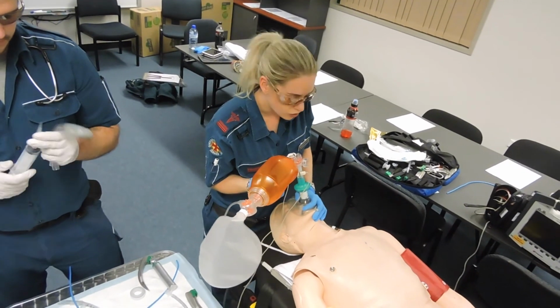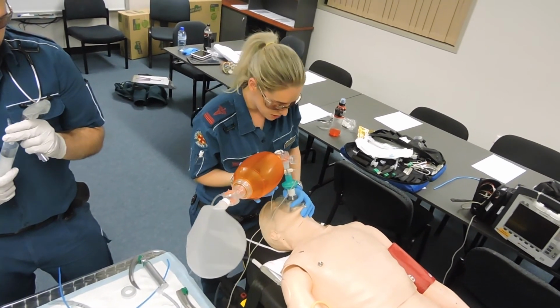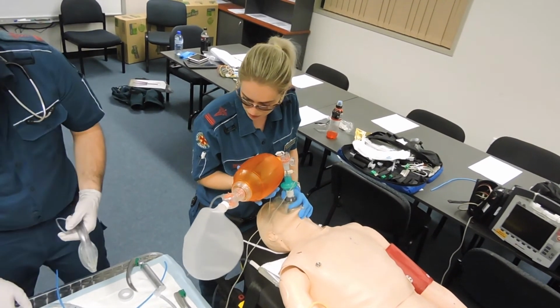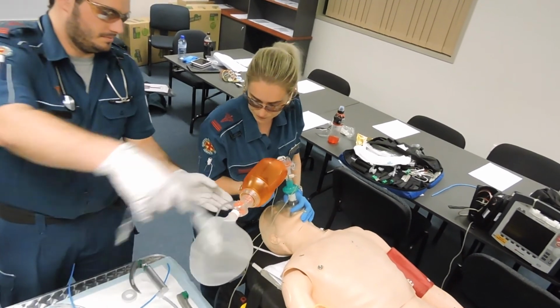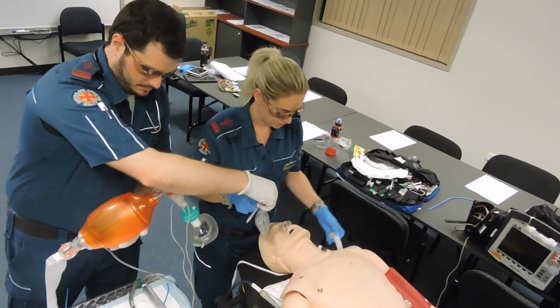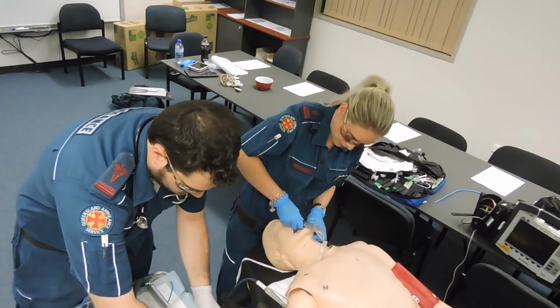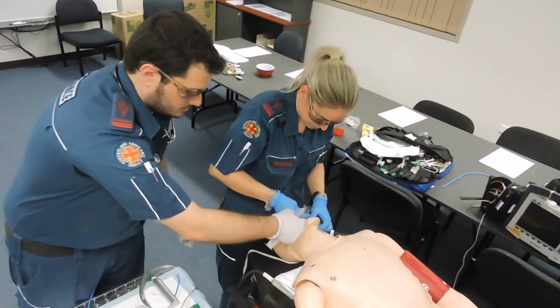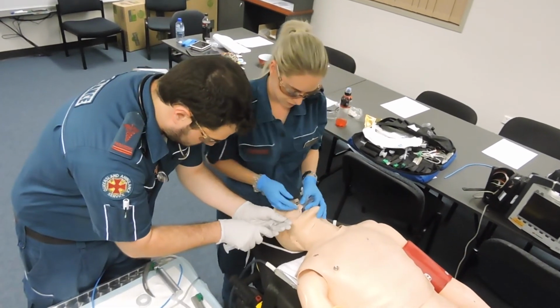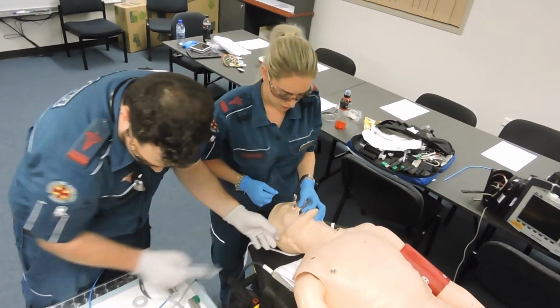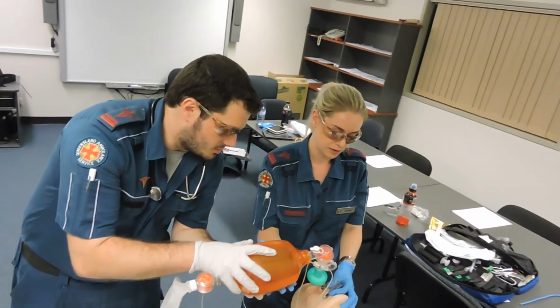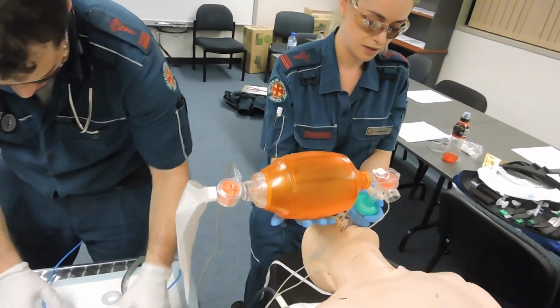This is a very important task. We don't want to spend too much time on this. LMA prepped. Following the hard palate. End-tidal CO2, bag valve mask. Perfect.